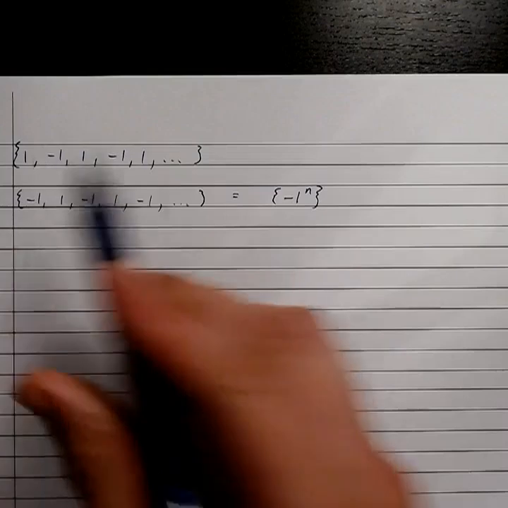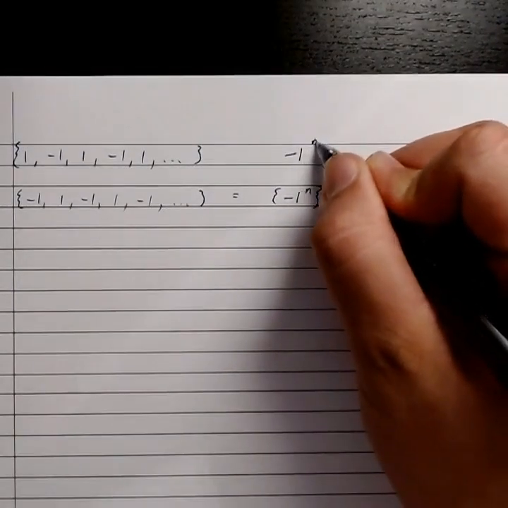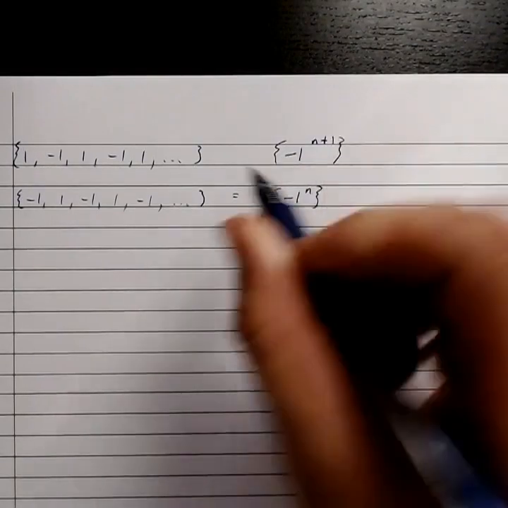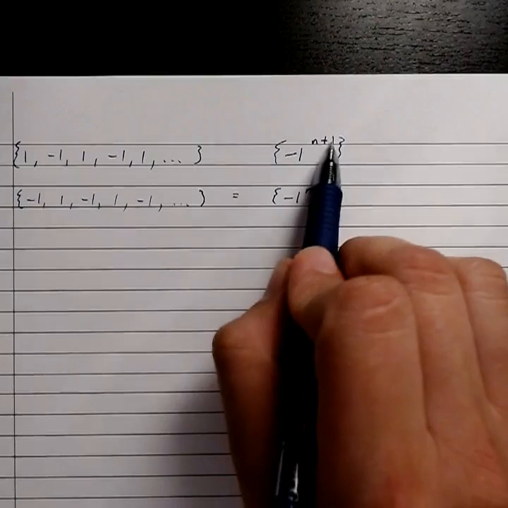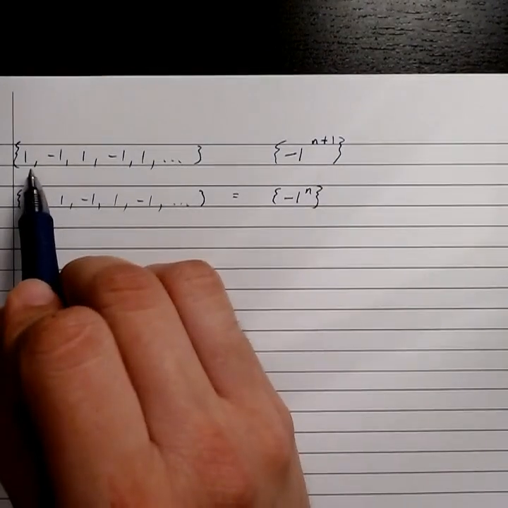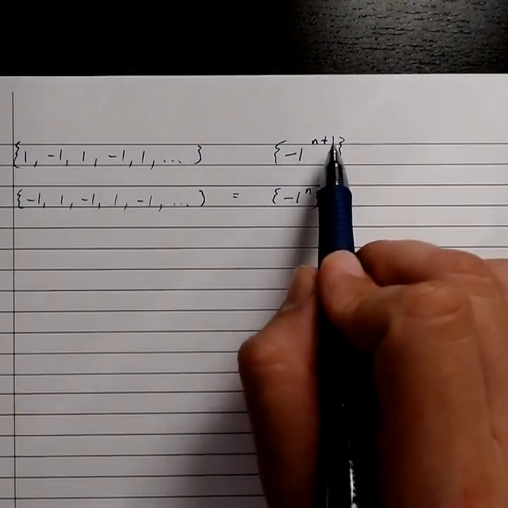If the first one is positive, what you want is negative 1 to the power n plus 1. Because now, if n is equal to 1, 1 plus 1 is 2, and negative 1 squared is positive 1. If you want the second term, then n is 2, and 2 plus 1 is 3.